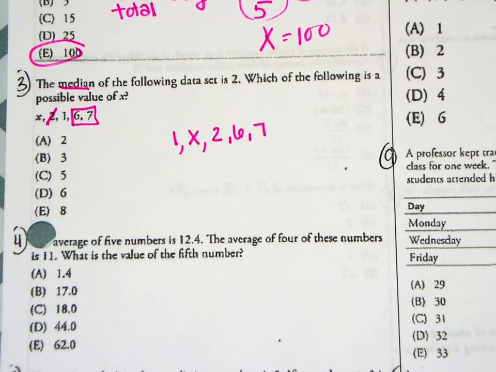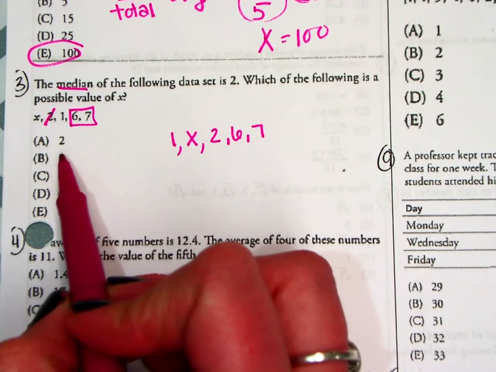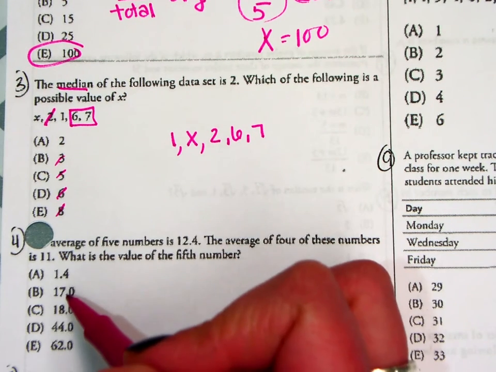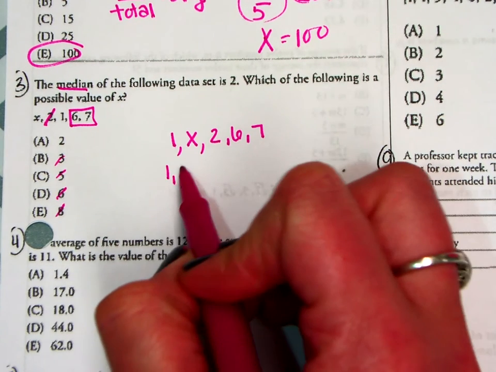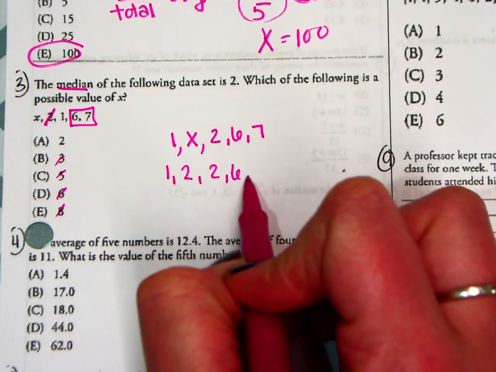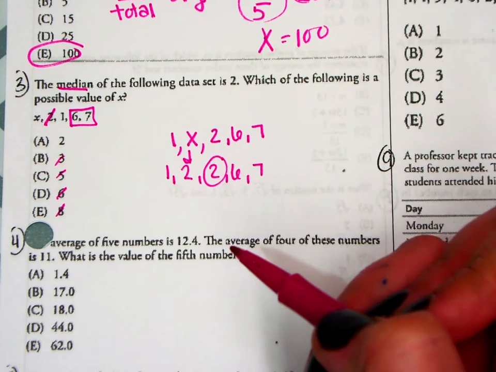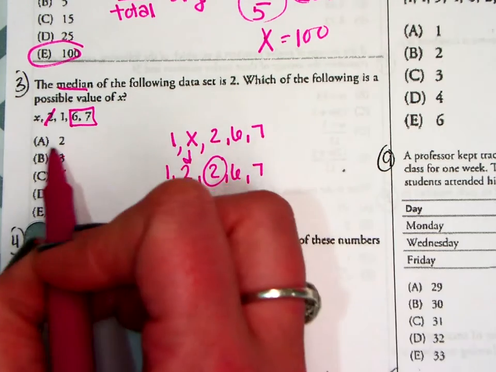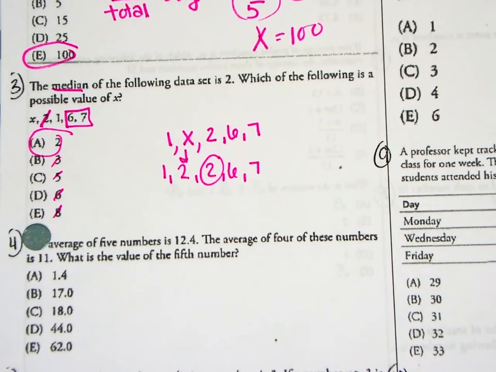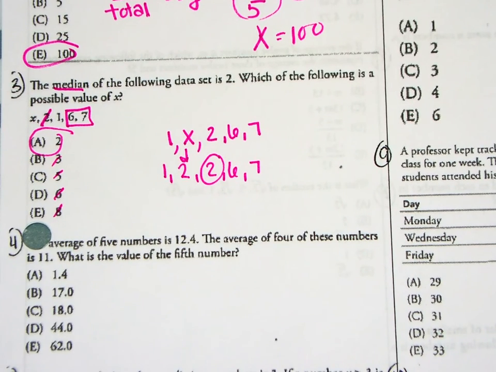X has to be less than 2 because if 2 is in the middle, we already have 6 and 7. So we're looking for numbers that are less than 2. So looking at our answers, 3, 5, 6, and 8, those are too big. However, if we put x as 2, option A, 2 is still in the center, so it doesn't actually change. So our correct answer here is A. So I would just kind of work on listing those numbers out to help you.